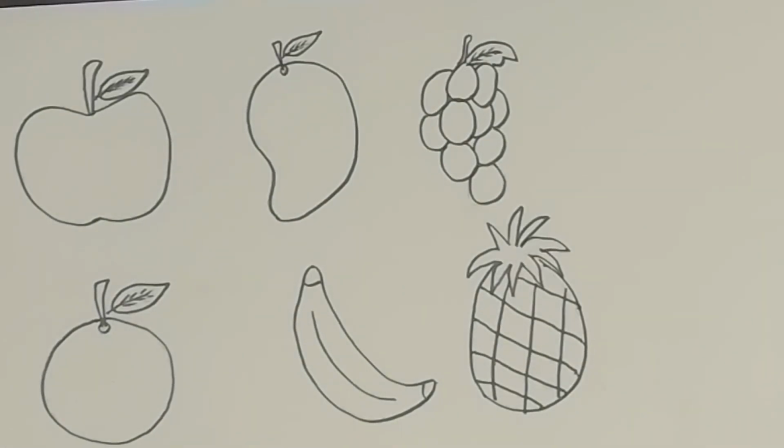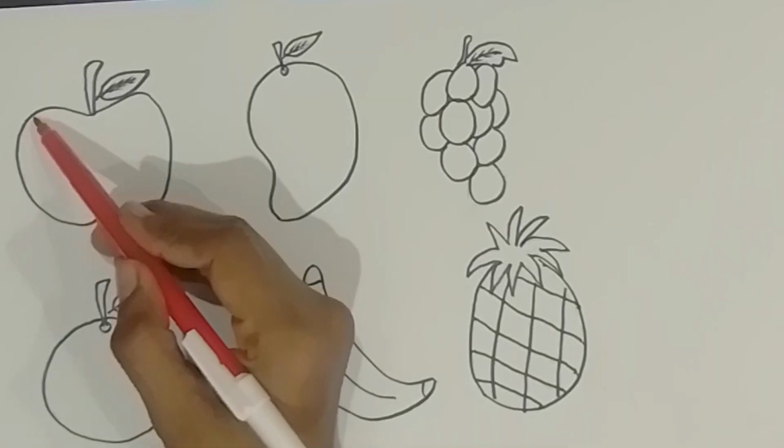Now we start the coloring. First we use red color for apple.